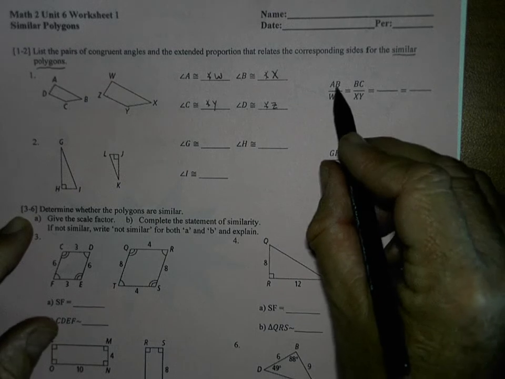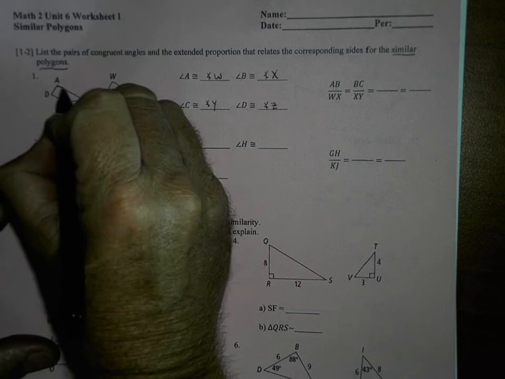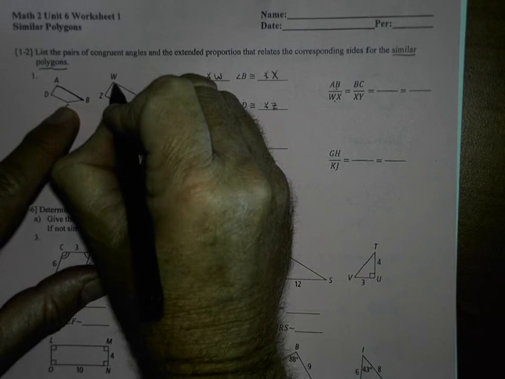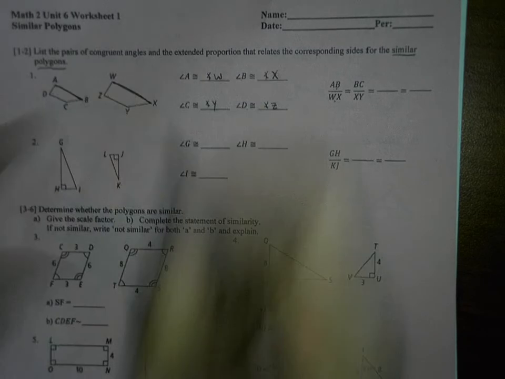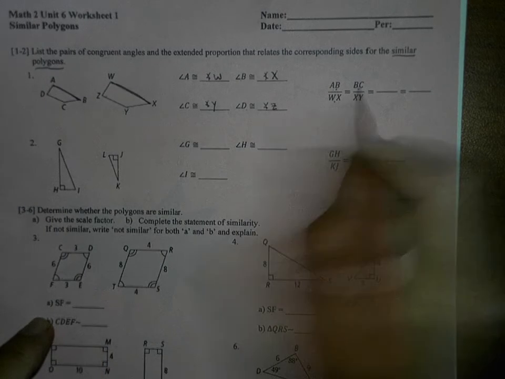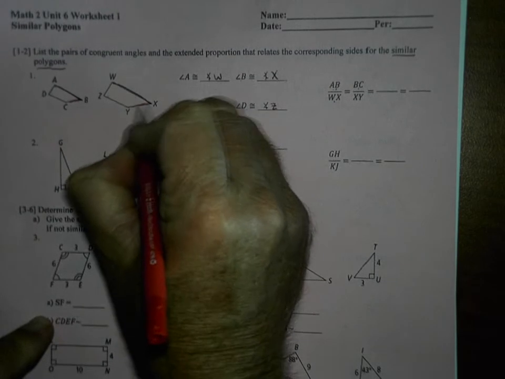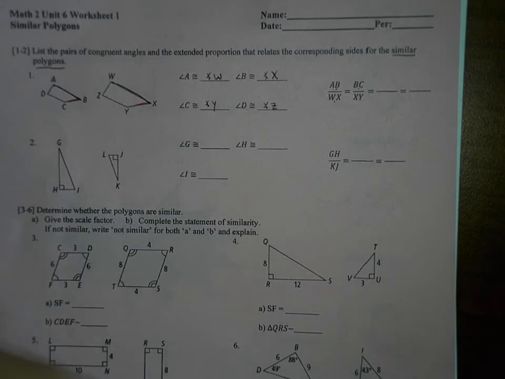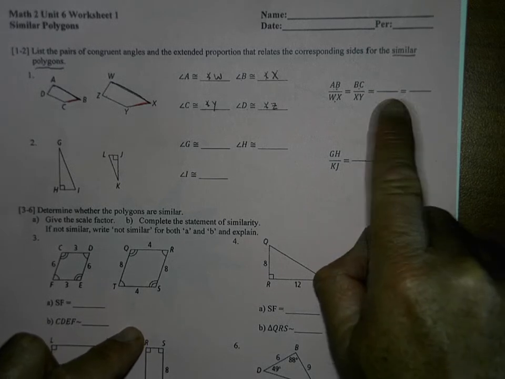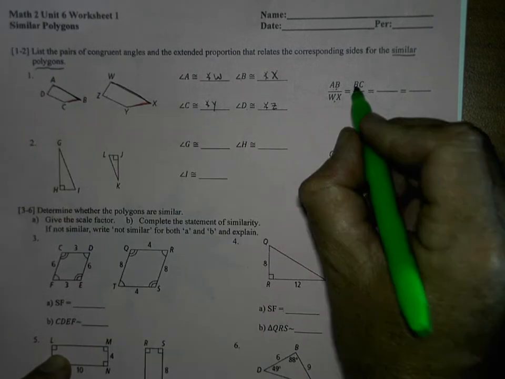Then we're going to write out the extended proportions. If you notice, one extended proportion that they already wrote was side AB, that came from the smaller polygon, over side WX, which came from the larger polygon. Another extended proportion would be side BC, which came from the smaller polygon, over side XY, which came from the larger polygon. Whenever we're writing our extended ratios or extended proportions, notice we're always writing the smaller shape as the numerator.